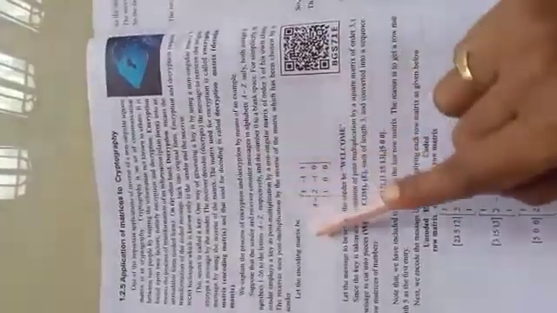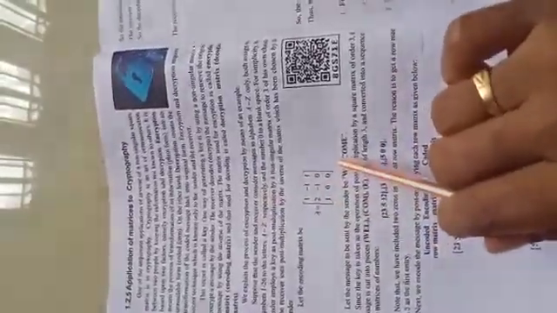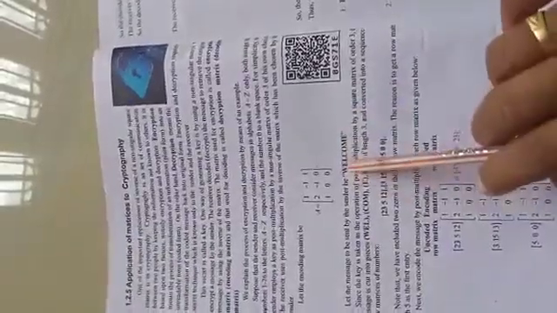A secret code is the encryption. Say for example, this is the encoding matrix given. The message sent by the sender is WELCOME. Since it is given as a 3 by 3 matrix, we can split these letters into 3, 3, 3. So this is WEL, COM, and E.